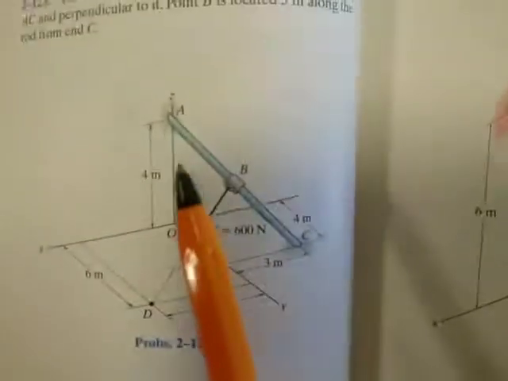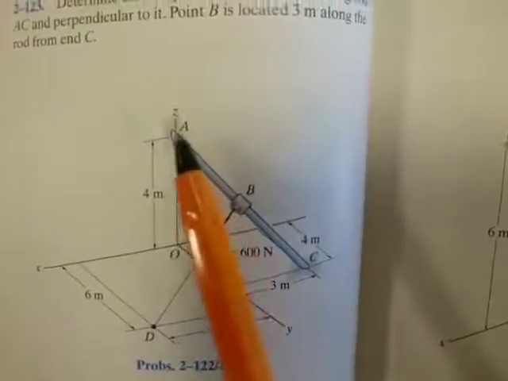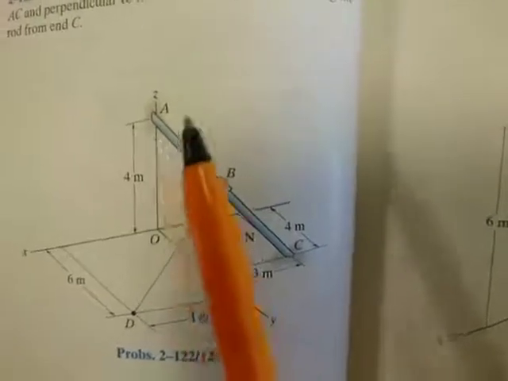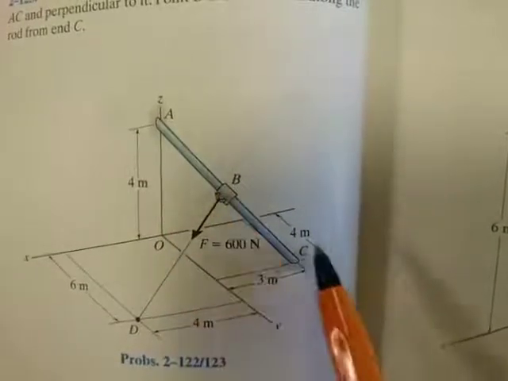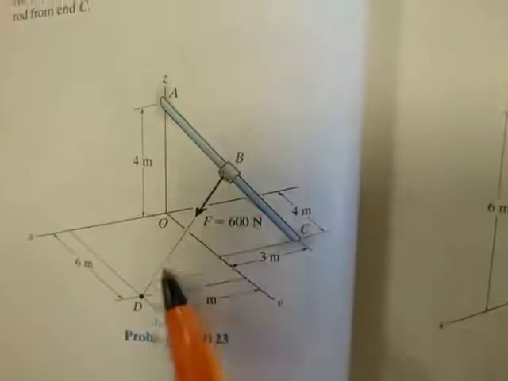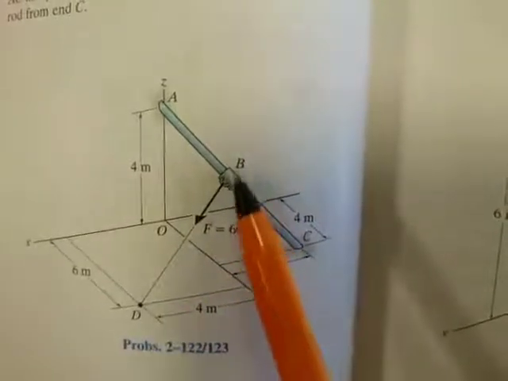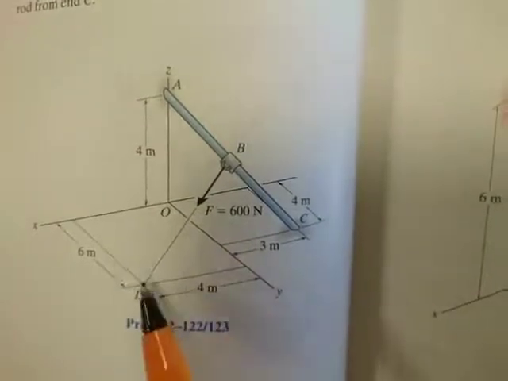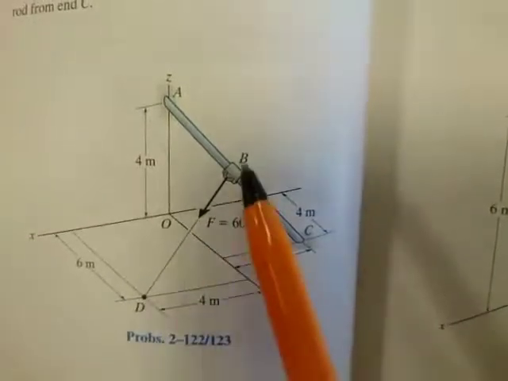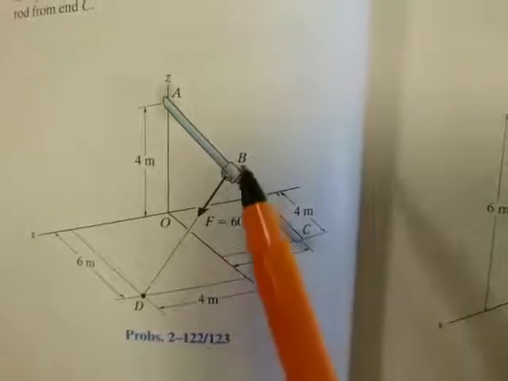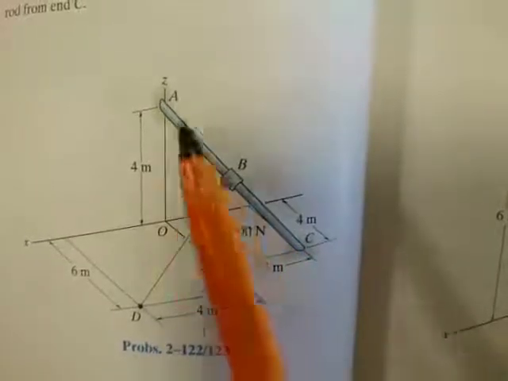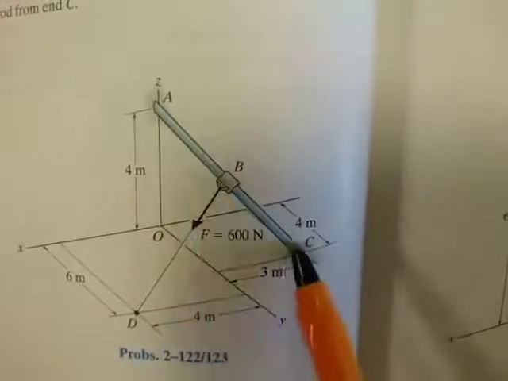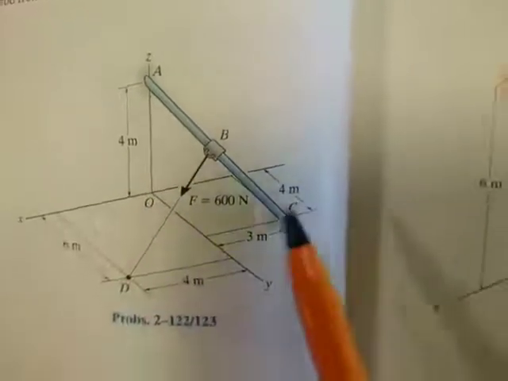Okay, so here we have this bar. I guess it's leaning against the wall and the floor. We have three positions here, A, B, C. And we have a force of 600 newtons acting at point B in this direction. Okay, it's got point D there. So the force F is acting from B to D. We have this rod from A to C, and we've got all the coordinates over there.